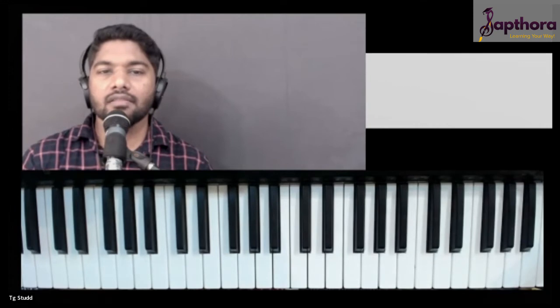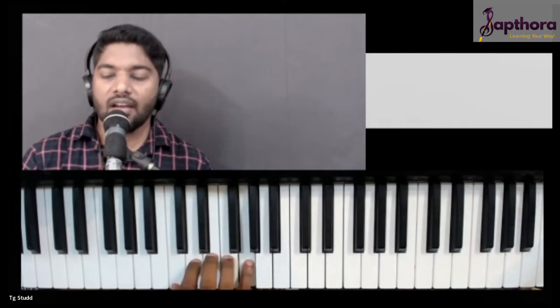Once you finish doing this, we are going to move ahead and we are going to play the same, but we are going to play starting from C and we are going to end it with C also. So we are going to do it like this. We are going to go up to G, then come back also. 1, 2, 3, 4, 5, 4, 3, 2, 1, 2, 3, 4, 5, 4, 3, 2, 1.